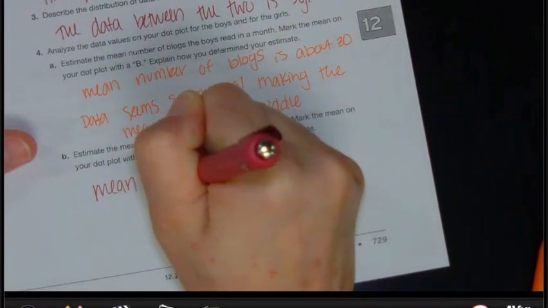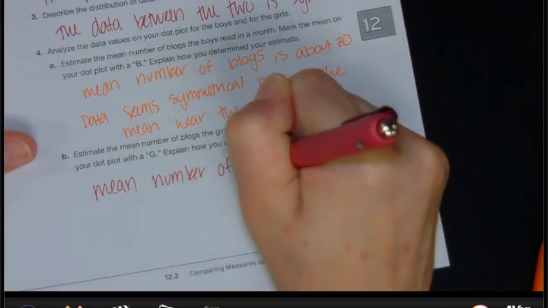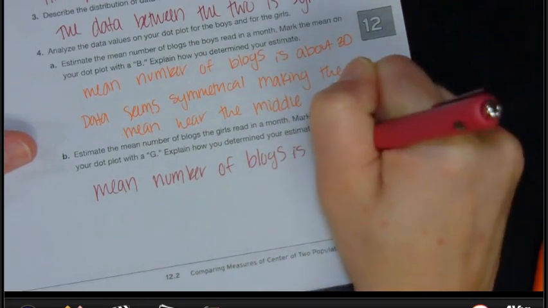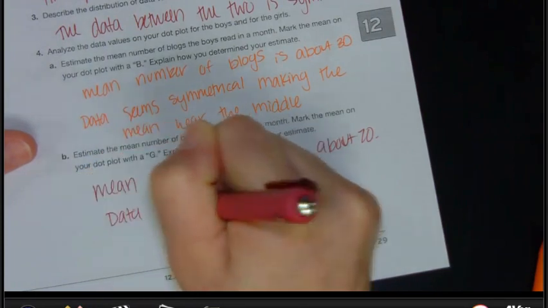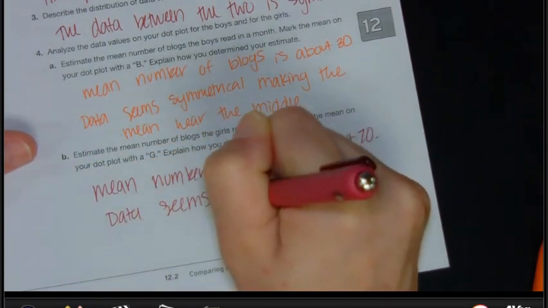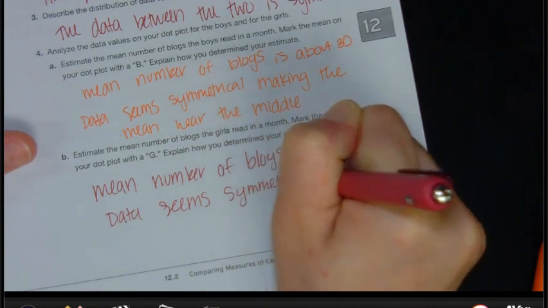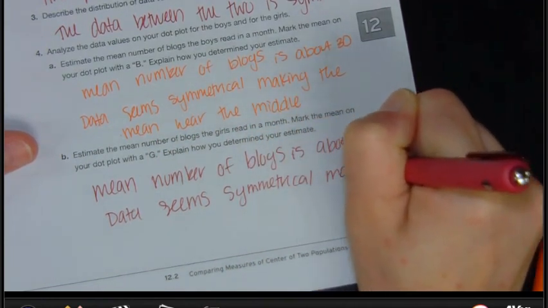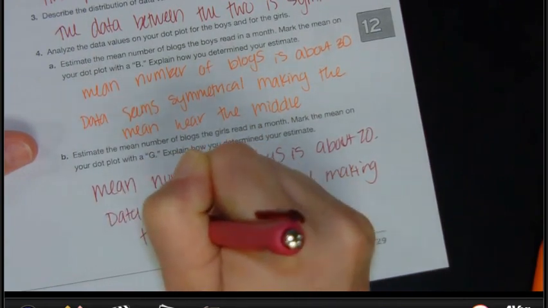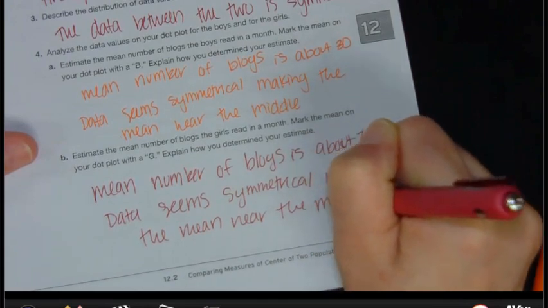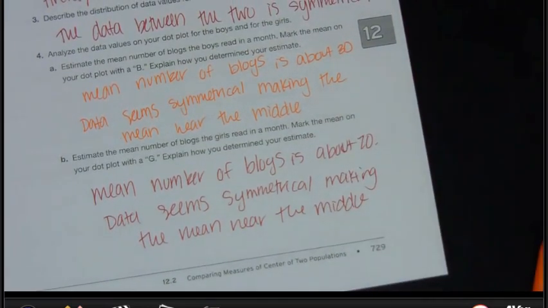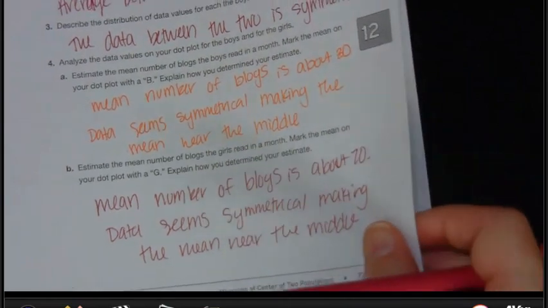So the mean number of blogs is about 70. Data seems symmetrical, making the data mean near the middle. Okay.